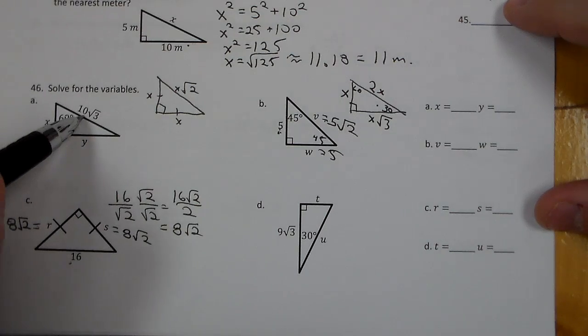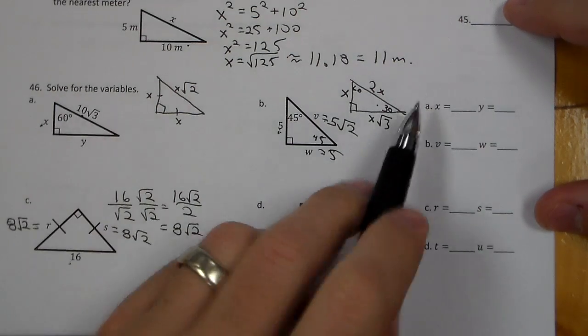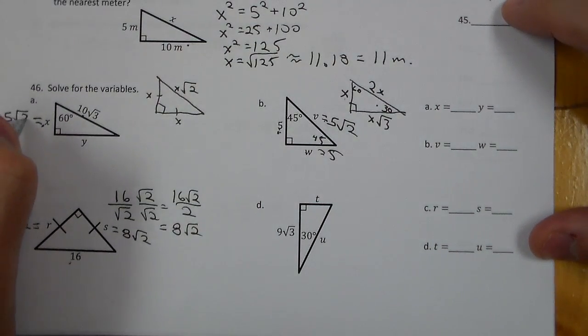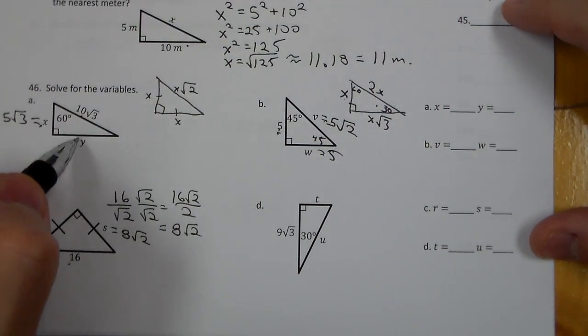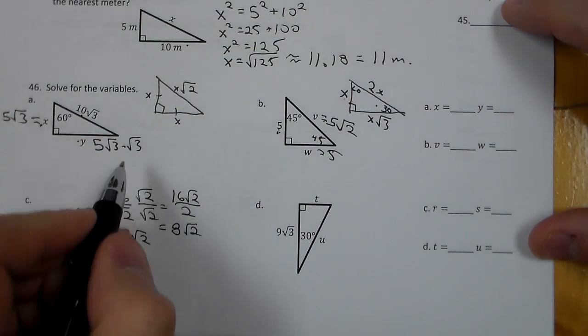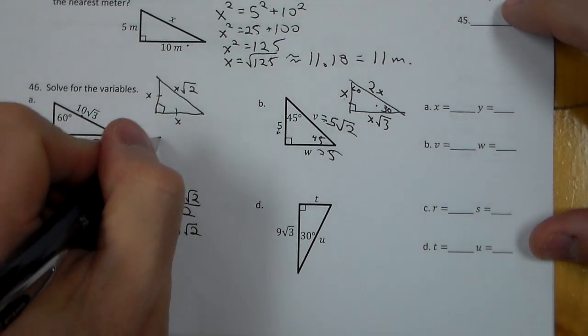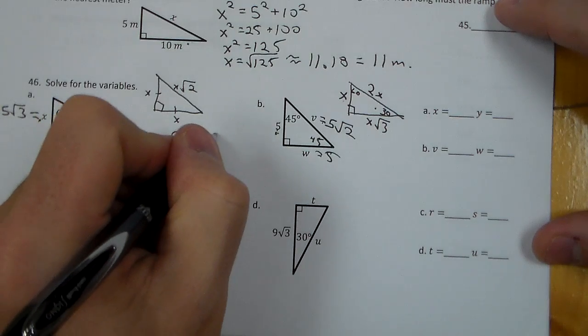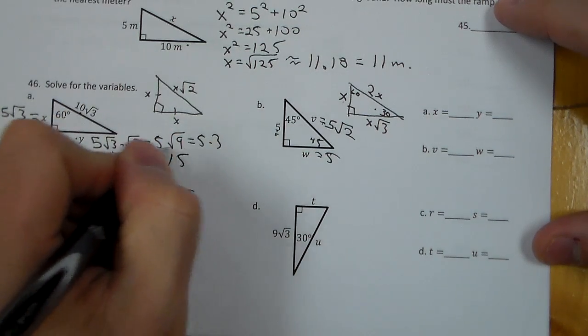So in A, this is the hypotenuse. To get to the shorter leg, I'm going to divide by 2. I want to make it smaller, so that is 5 root 3. Now from here, I want to go to the longer leg. That's going to be 5 root 3 times root 3. Well, the square root of 3 times the square root of 3 is the square root of 9, which is just 3. So it all comes out to eventually be 15.